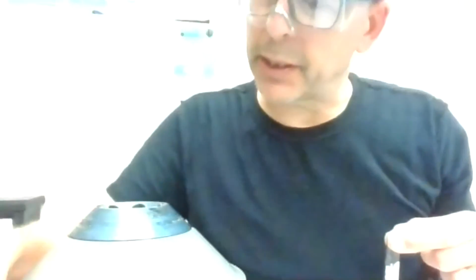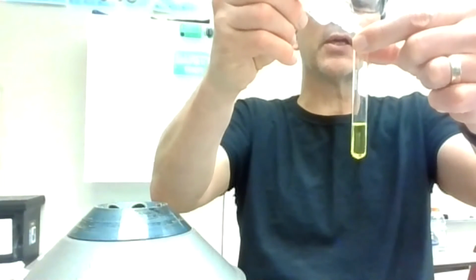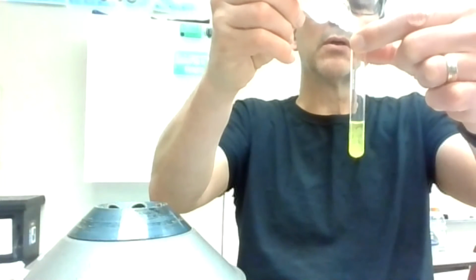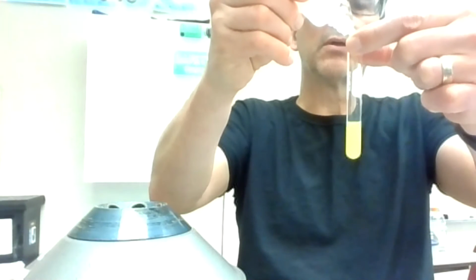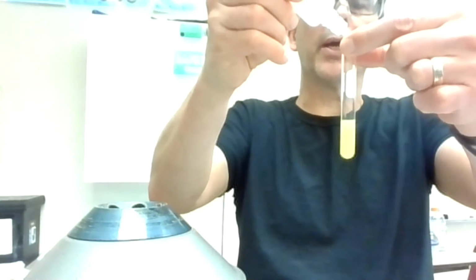So my last step is to add the CO3, and this one should get cloudy right away when I add the first couple drops. Should show some cloudiness, not just oiliness, but cloudiness. And definitely seeing cloudiness right away with those first drops.